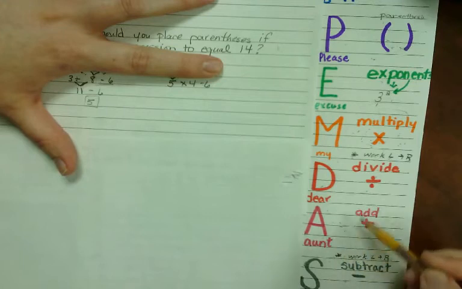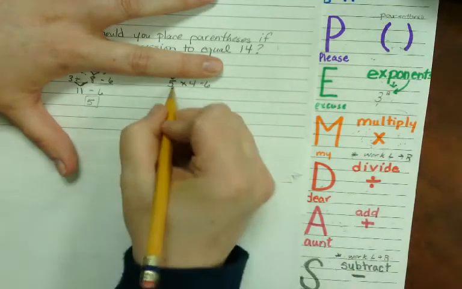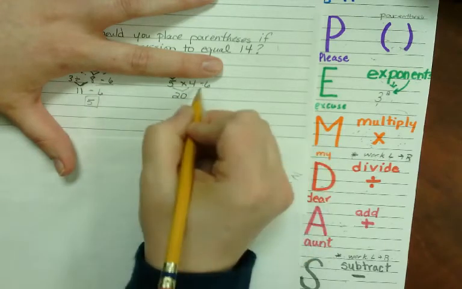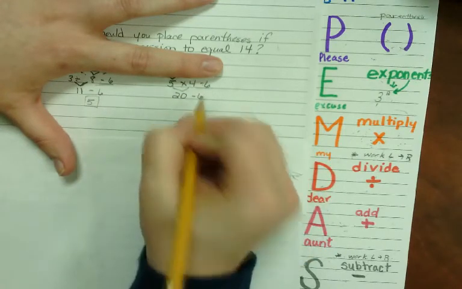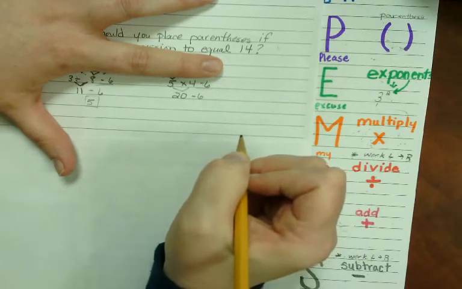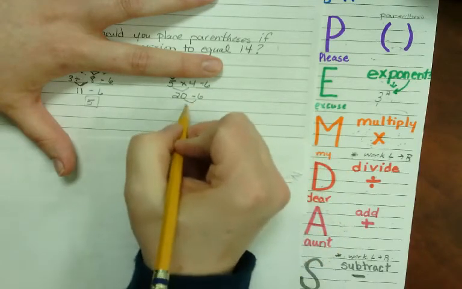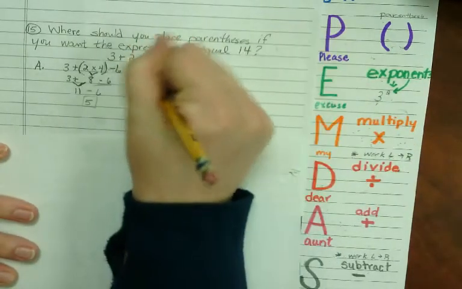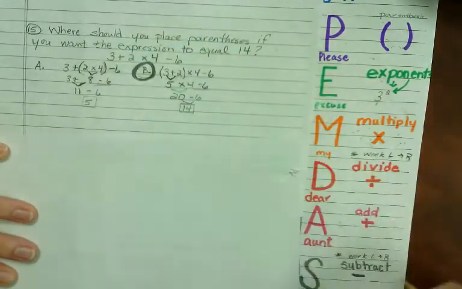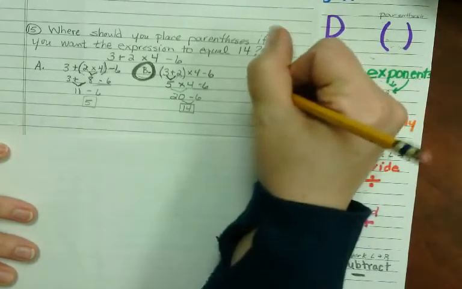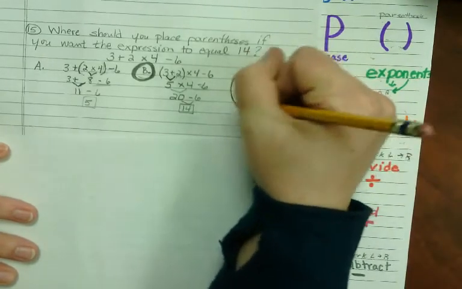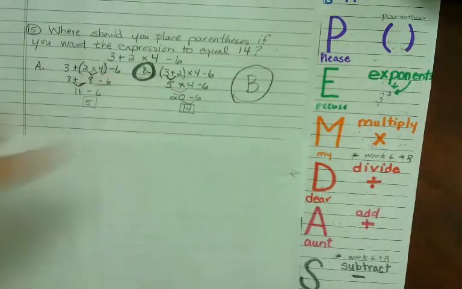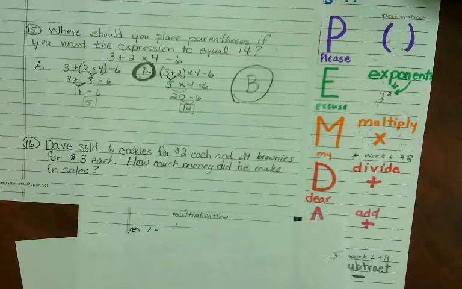Well, multiply comes first. 5 times 4 is 20. Bring down what you don't use. And 20 minus 6 is 14. So B is our answer. Let me just write B over here too. That way if you guys look back at this video, it may be a little easier to find if you need it. Okay, last problem.